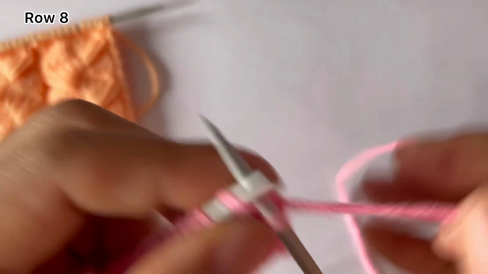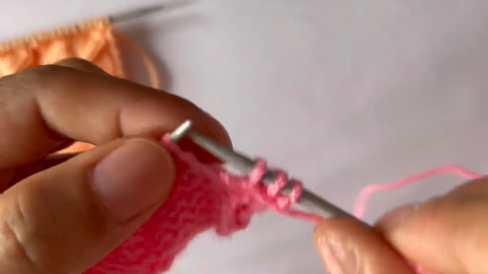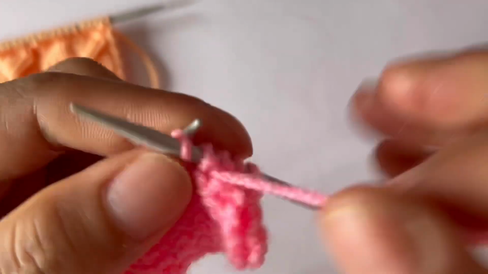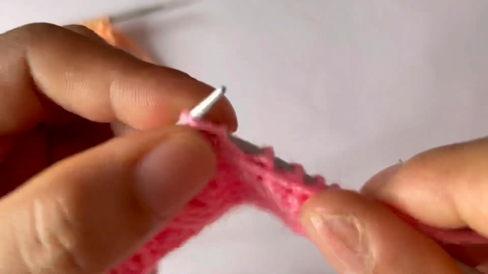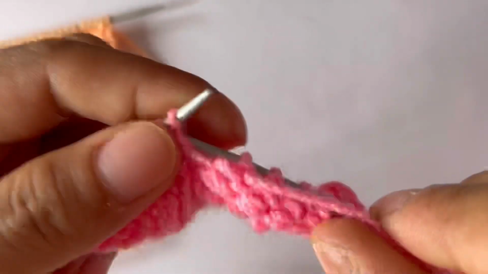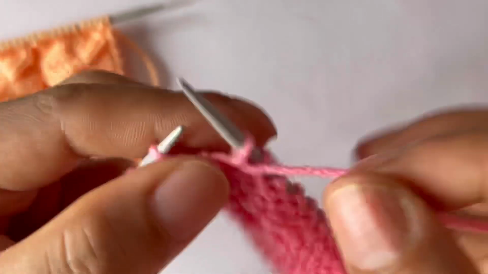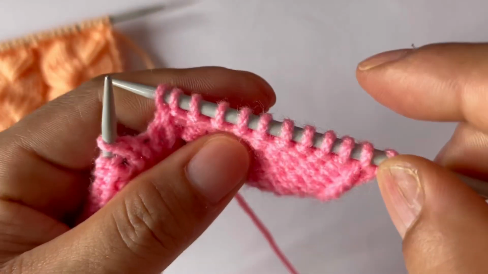Knit 1, purl 9, 1 2 3 4 5 6 7 8 9 and knit 1. That's the repeat from here to here.